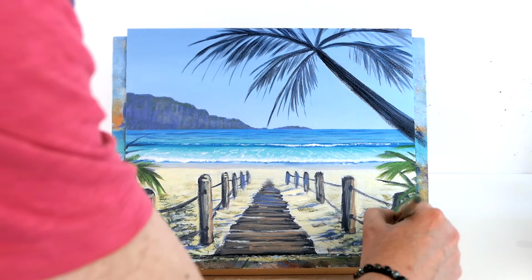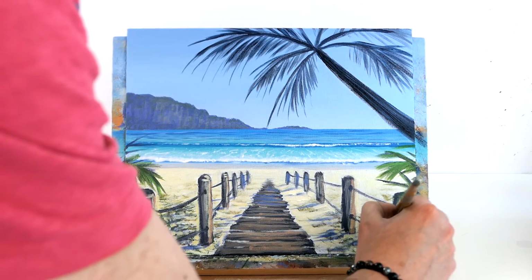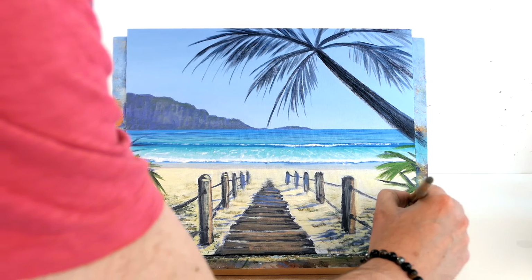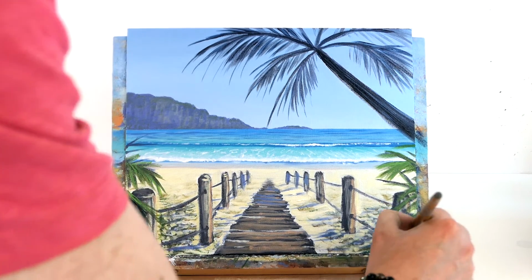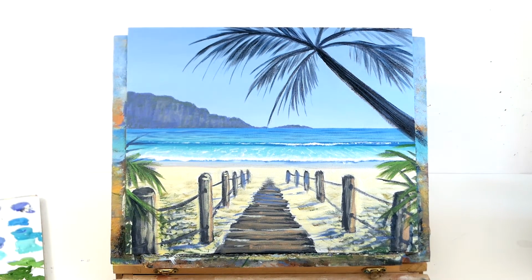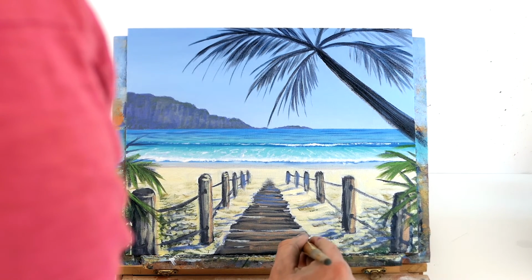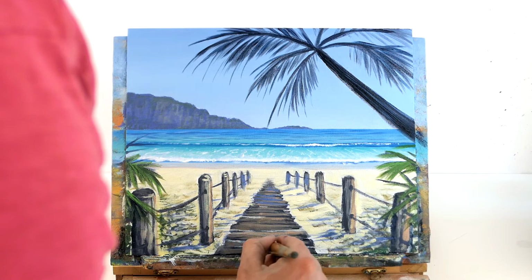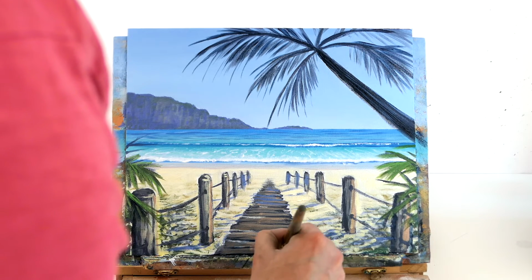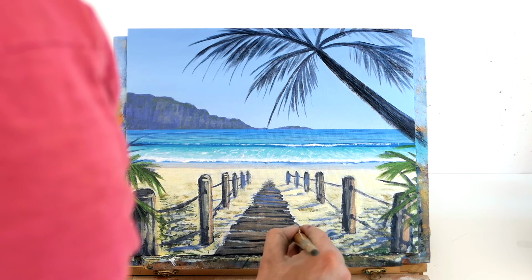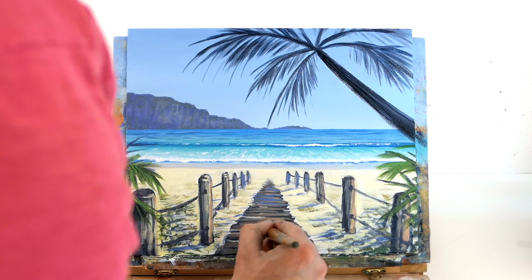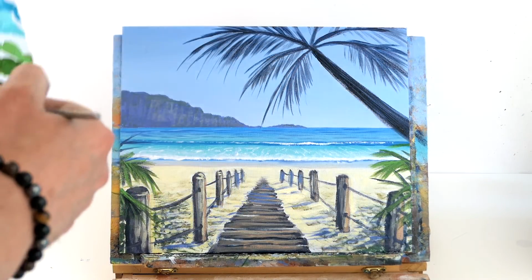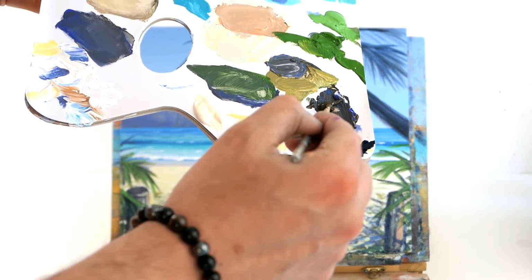You can always darken these posts and make these shadows under these leaves really harsh to make it look more framed. So this is our darkest darks that we want to keep to the foreground. So if you want to put some really harsh shadows just here in the foreground on some of these planks and some of your fence posts, now's the time to do it, because these things are closest to us, so their shadows are going to be the darkest.